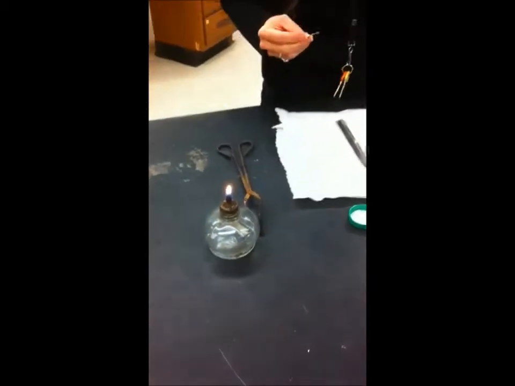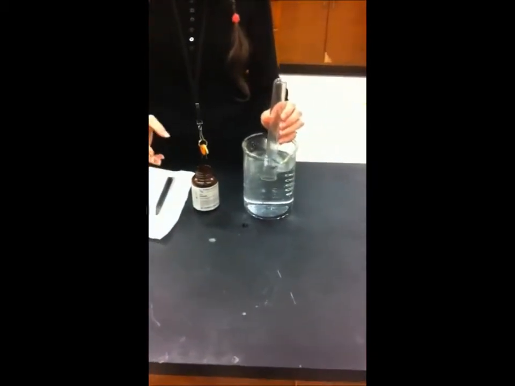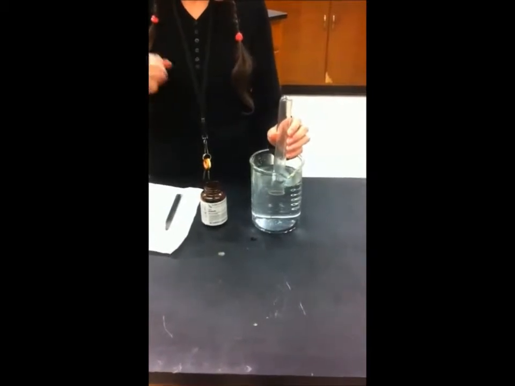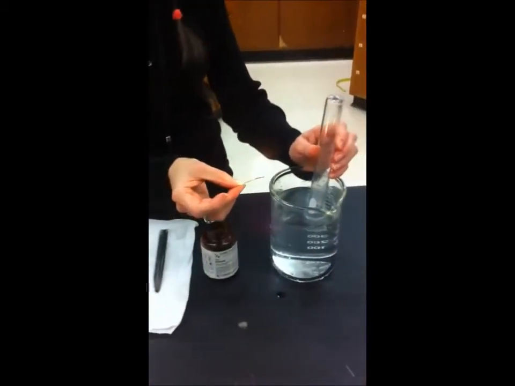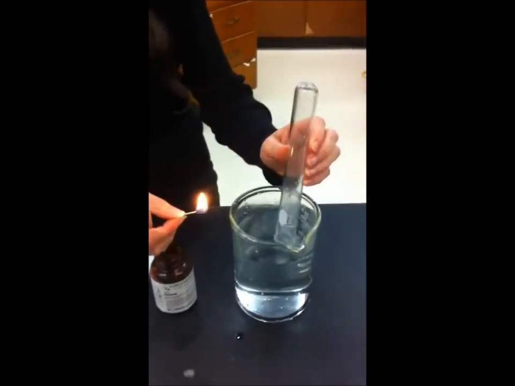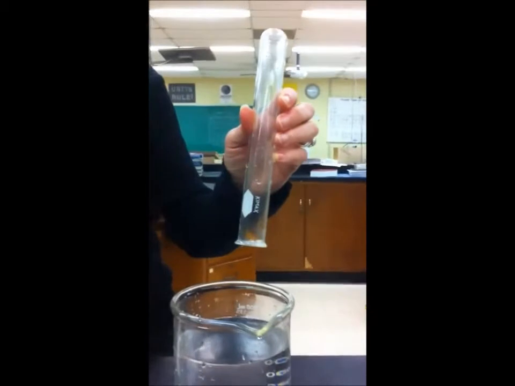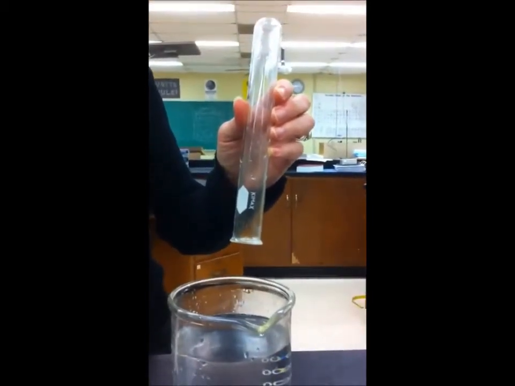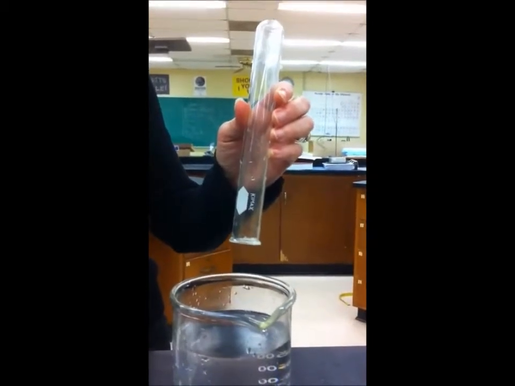In order to test for hydrogen, we put a flame under the test tube, and we ask ourselves, is this going to make a little pop or is this going to make a big pop? I want you to watch the edge of the test tube as I do this. The flame is still going, still going, still going, just went out.